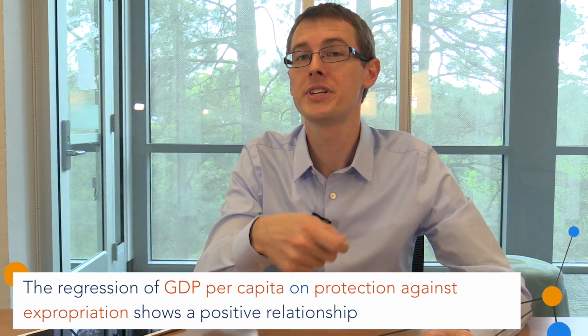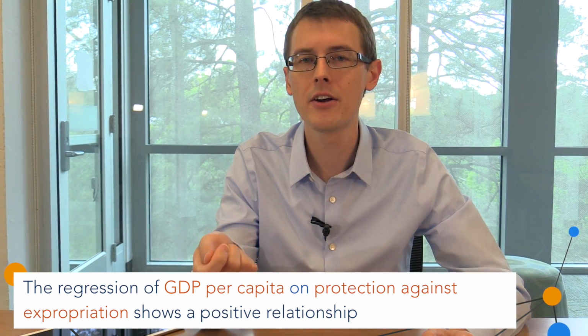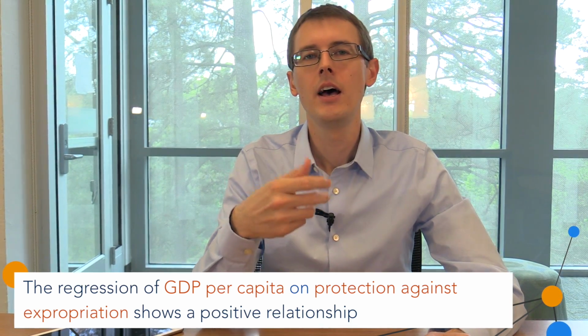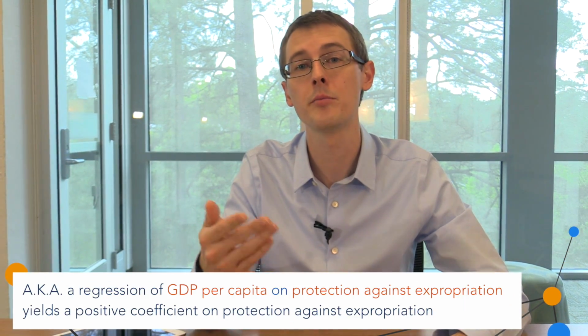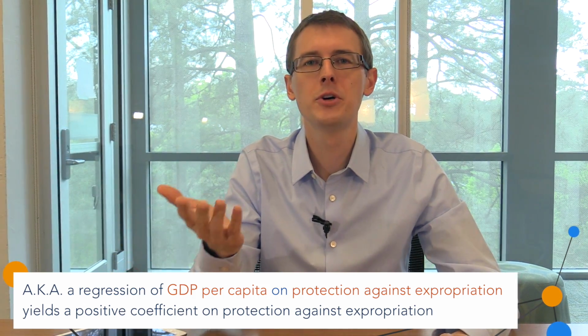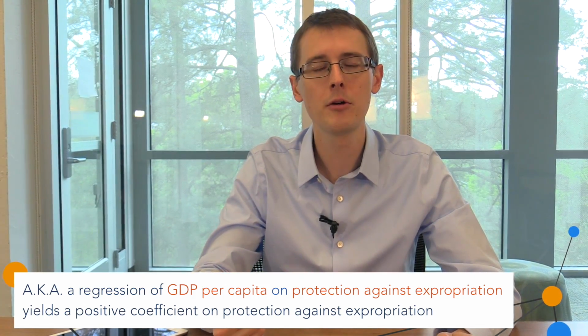Now, formally, we could say that the regression of GDP per capita on expropriation risk shows a positive relationship. Okay? The more protection you have of your property rights, the higher your GDP per capita is. A different way of saying this is that a regression of GDP per capita on protection against expropriation yields a positive coefficient on protection against expropriation or on property rights. So basically, we're just saying that we've got some data on countries, on their outcome variable and on their treatment variable. And in the data, these two variables are positively correlated. That's all regression is telling us. We're describing the correlations in the data.